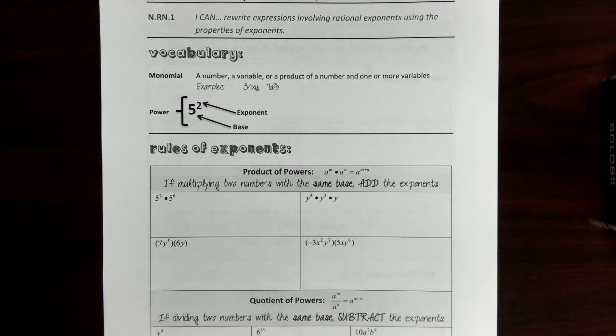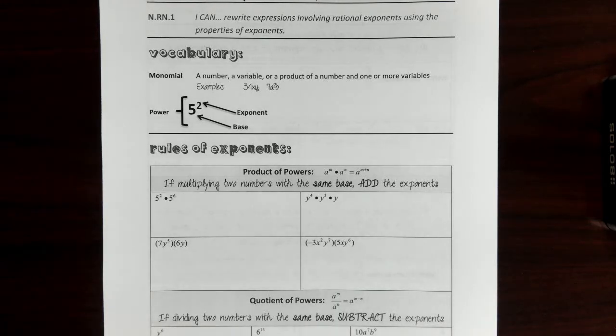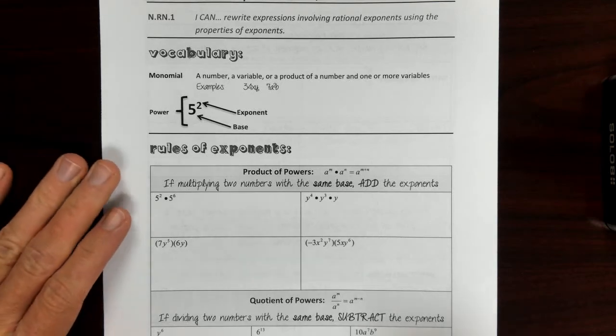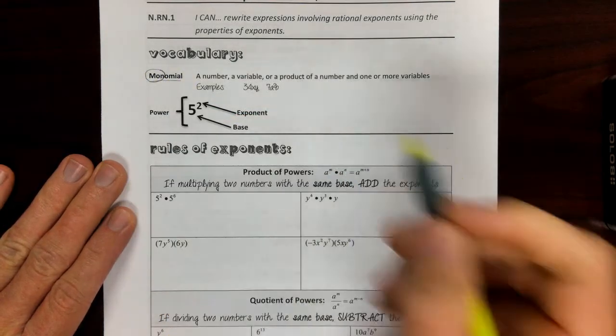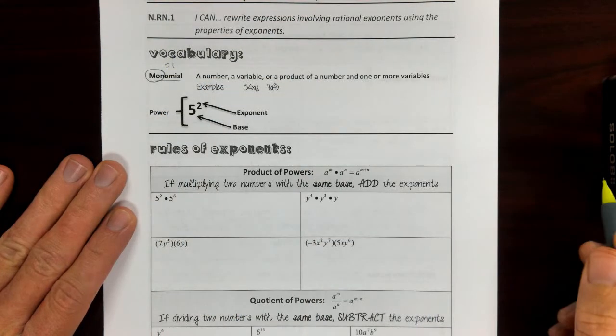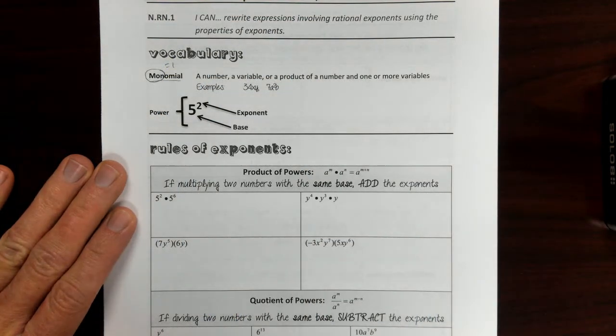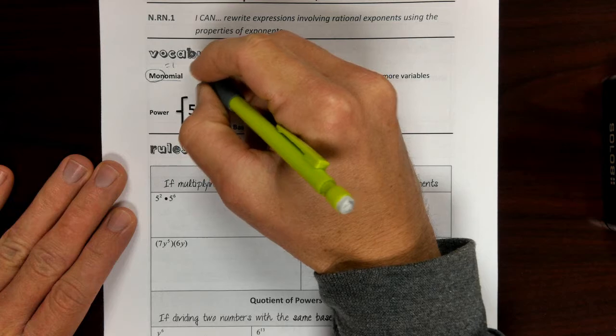Alright, gang, we're back. Let's talk about our exponent rules. Alright, so let's review what a monomial is. Mono means one, right? So this is one term. A monomial is one term.